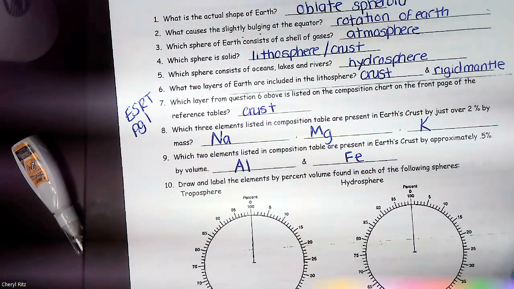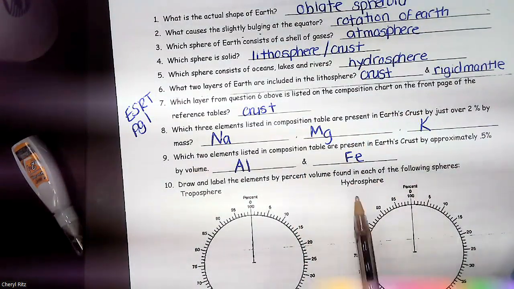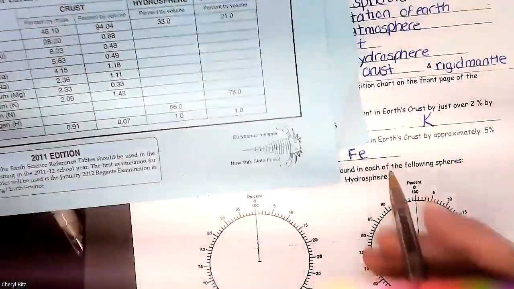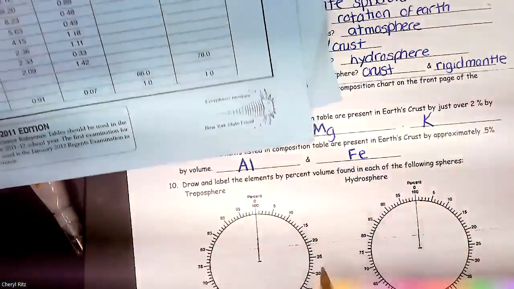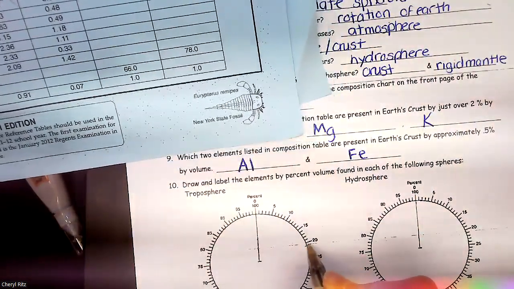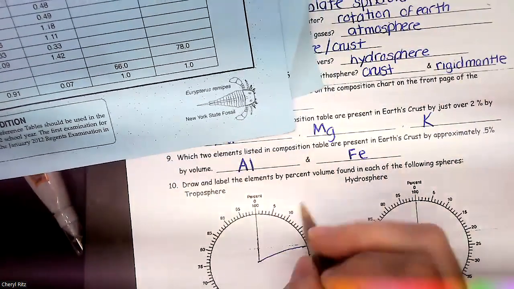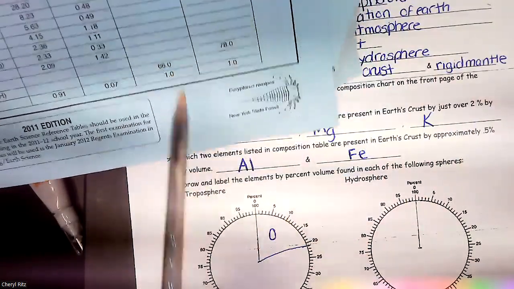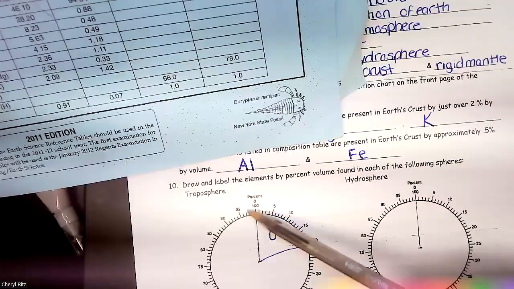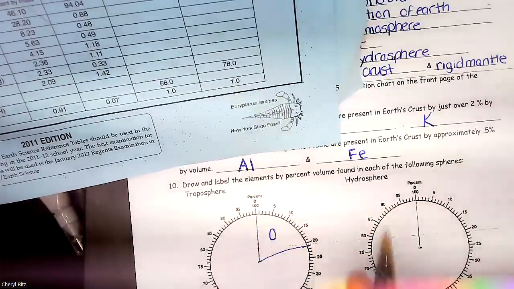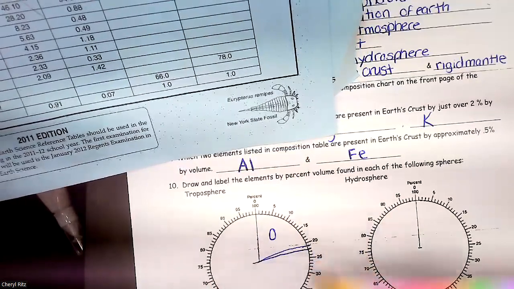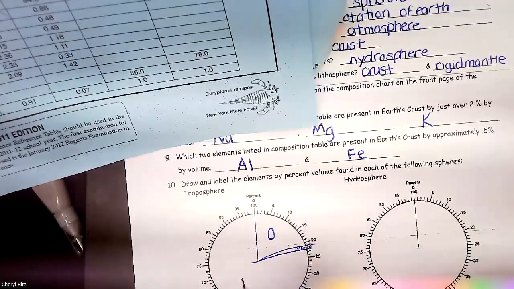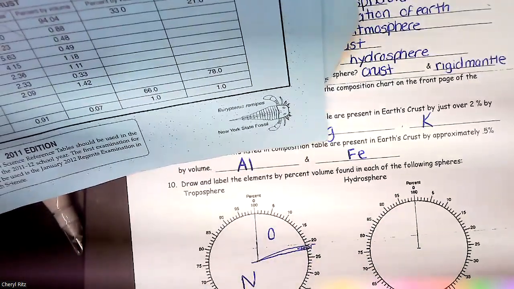All right, draw and label the elements by percent found in each of the following spheres. So the troposphere, there's only 3 things, thank goodness. So there is 21%. So here's 0, here's 21. This is oxygen. Now you could do this a couple ways if you wanted to count out 78 of these, or the easiest thing to do is say there's only 1% other. The rest should be 78% nitrogen. So that's one way of doing it.